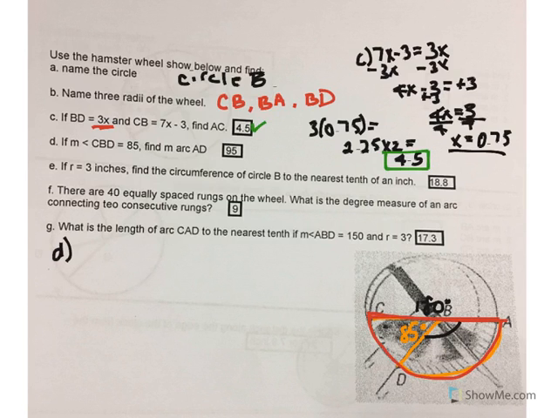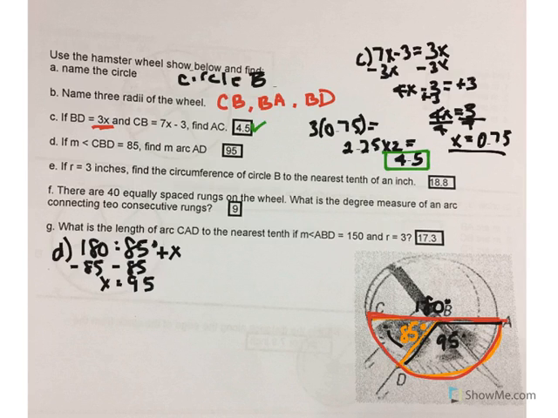So we have 180 equals 85 degrees from this angle plus x, because we don't know what the measure of this angle is. So we do a quick little solve. We get x equals 95. So the measure of the central angle of angle ABD is 95 degrees. We know that the central angle is always congruent to the measure of the arc, so the arc has to be 95, and it is.